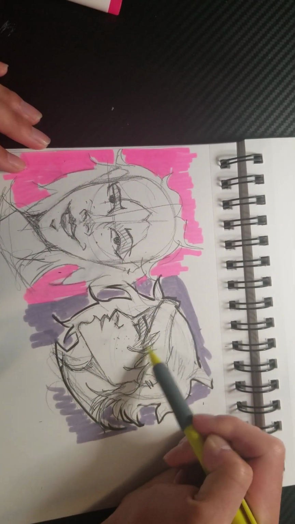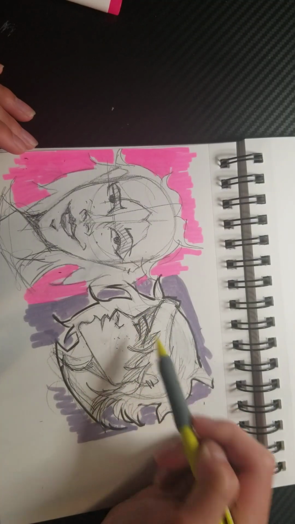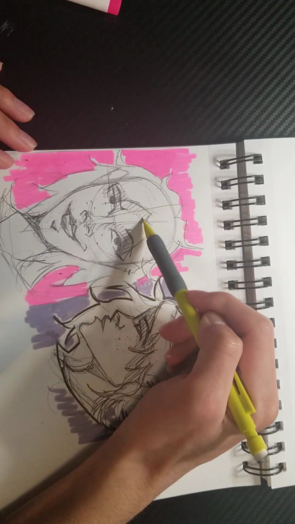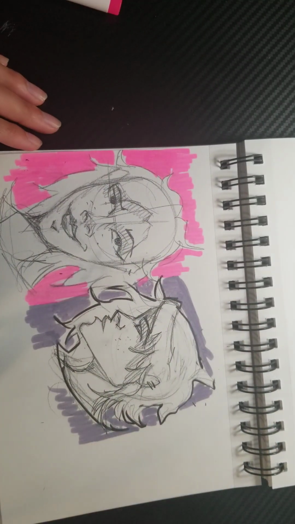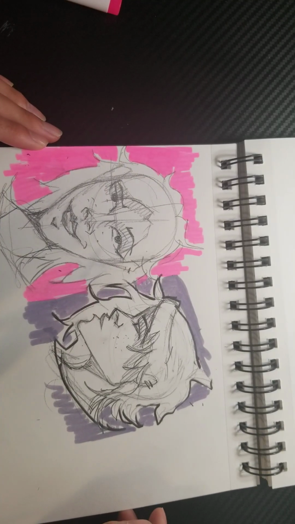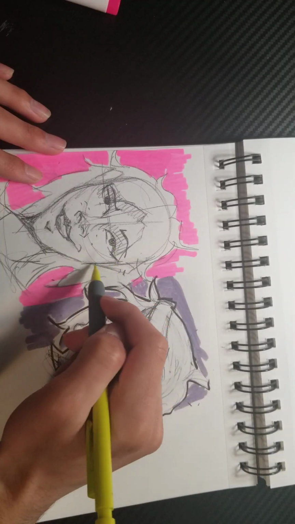You can make it just an exercise maybe. Let's see here. Just gonna shade in a little bit. Yeah. Might be two different face shapes. This one might be, yeah.